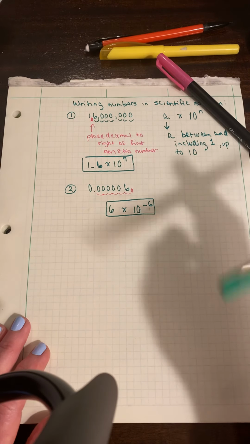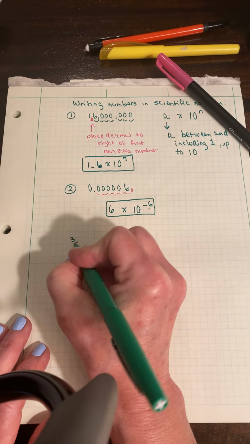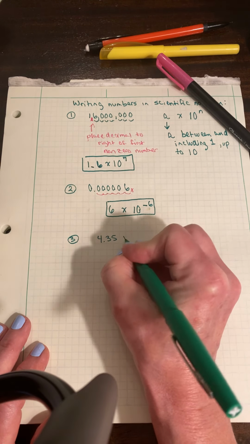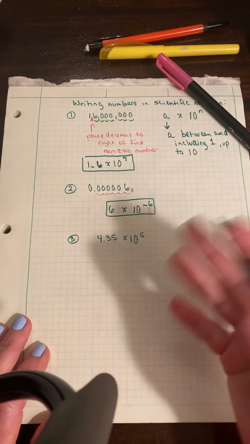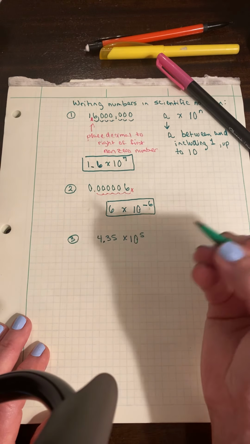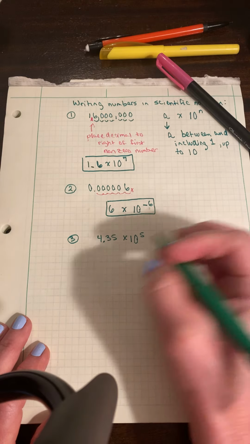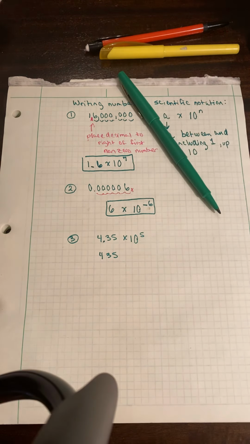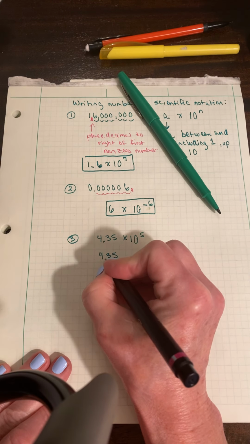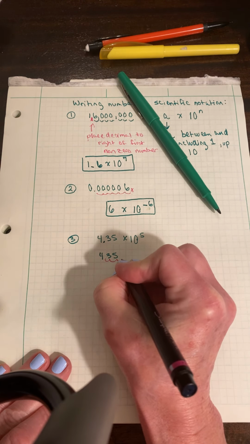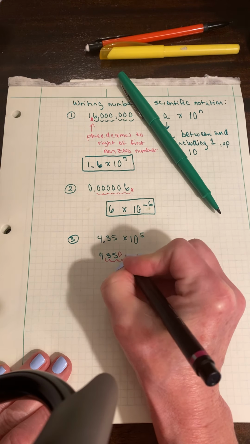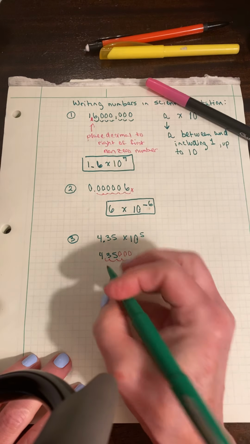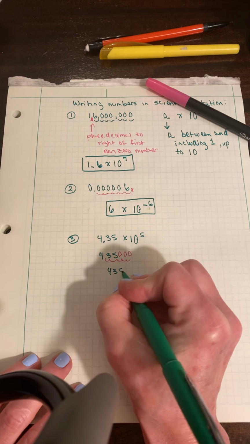And, of course, we can go the other way. If we're given a number in scientific notation, and they want the decimal or standard number, positive, we move to the right. So we would take the decimal here and move it to the right 5 places, 3, 4, 5, and we'll tack on zeros. So that represents 435,000.